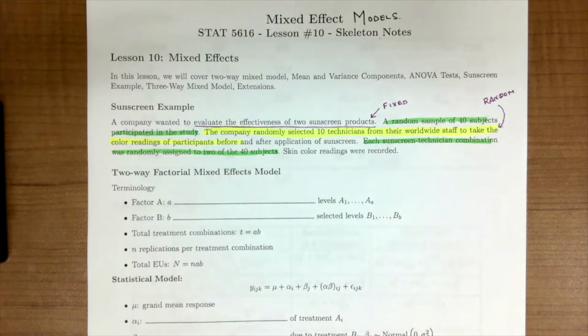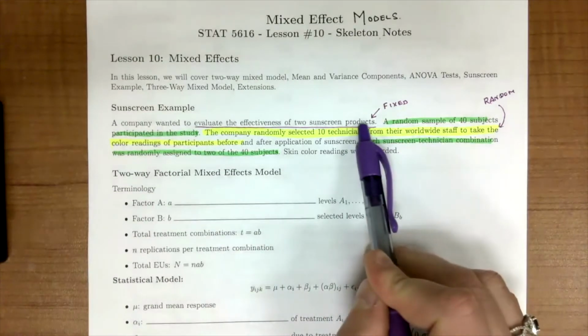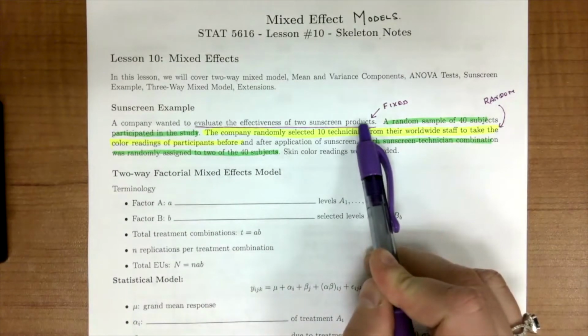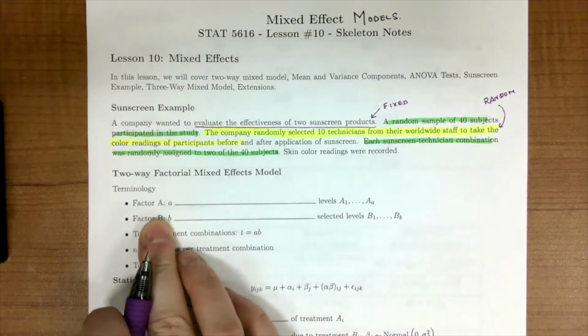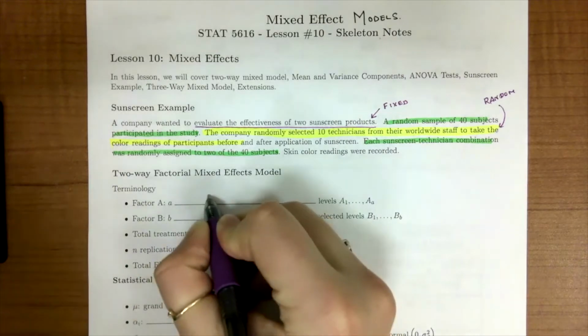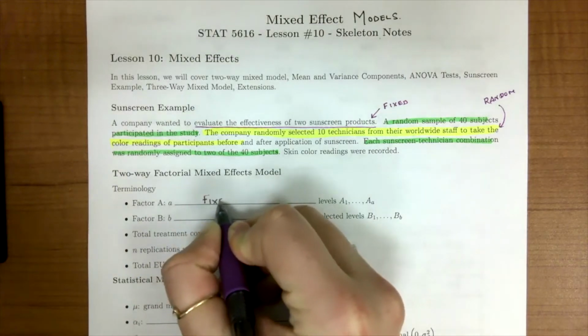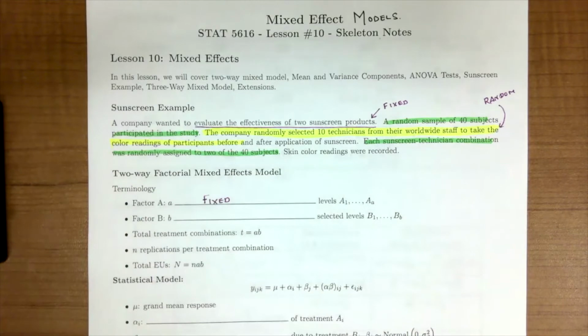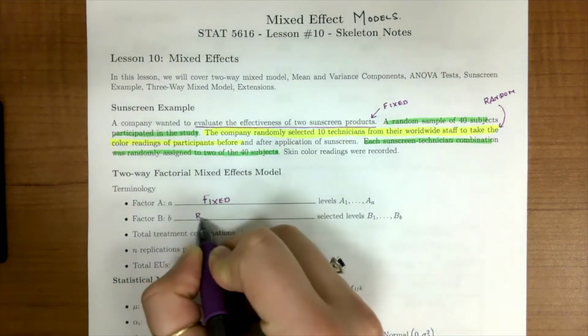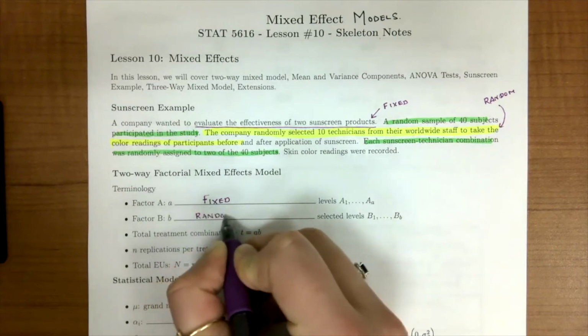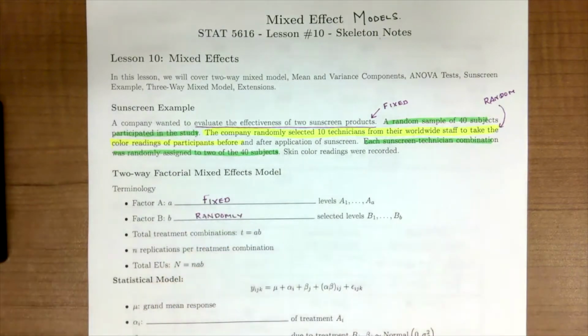Okay. So here we have a 2-way mixed model. It's mixed because we have one treatment as fixed and the other as random. So how we would do this is we would have factor A as fixed, and we would have a fixed levels, and then we would assign the other factor to have b randomly selected levels.